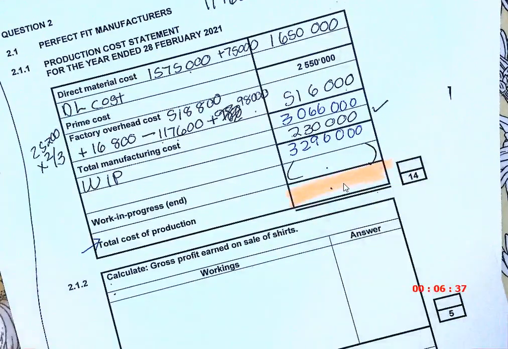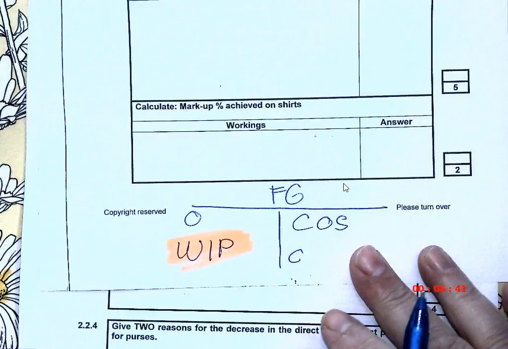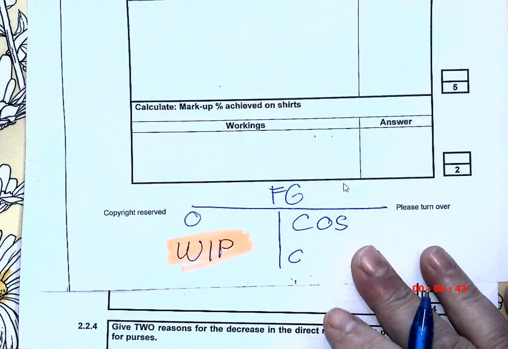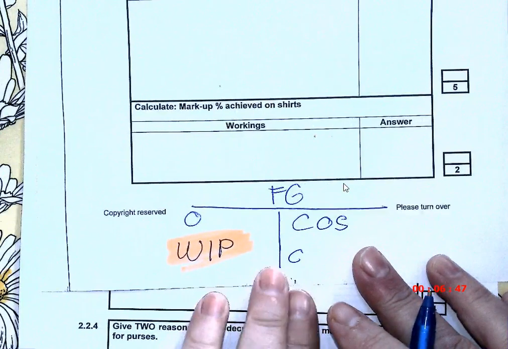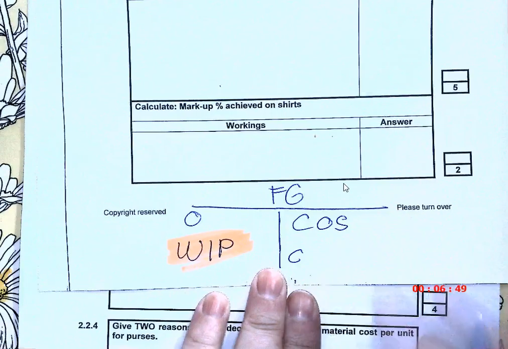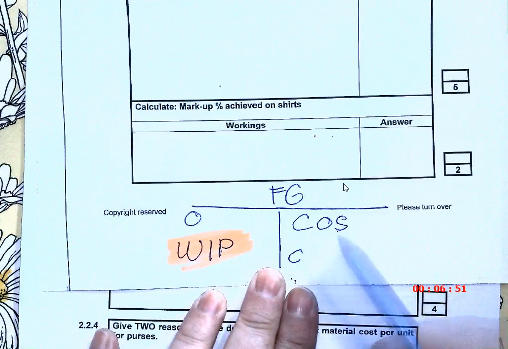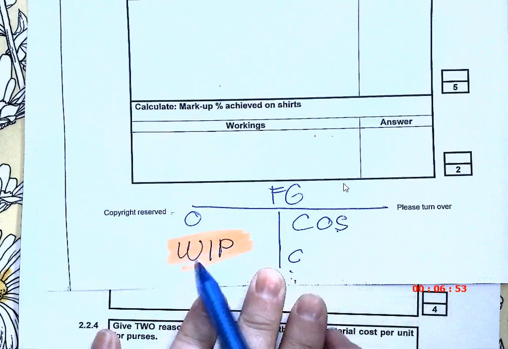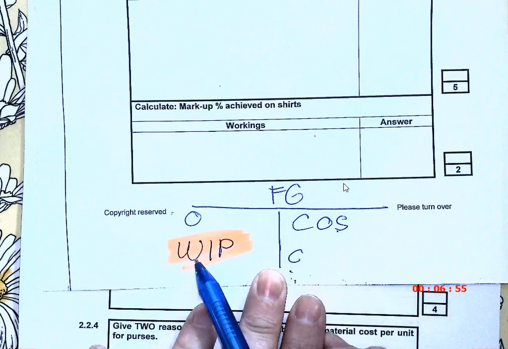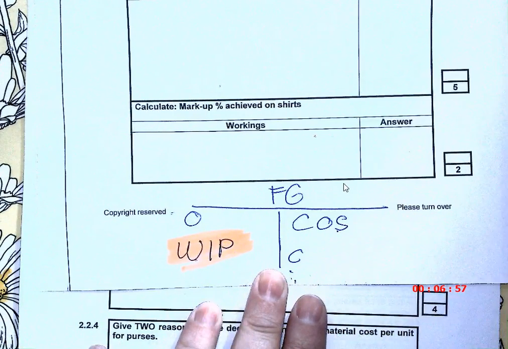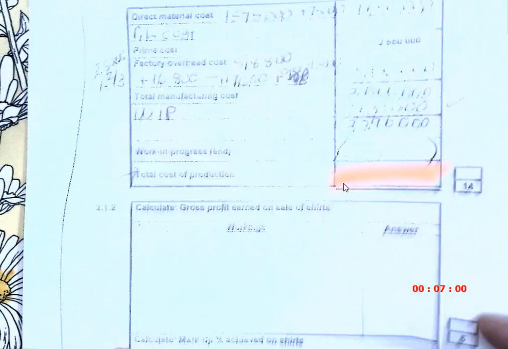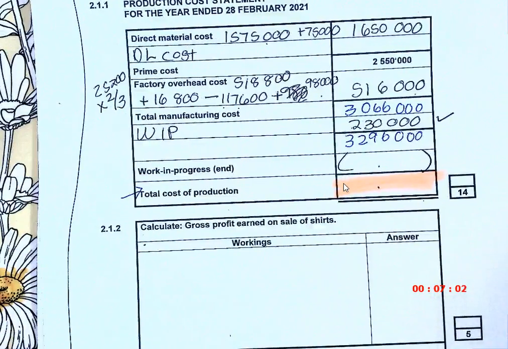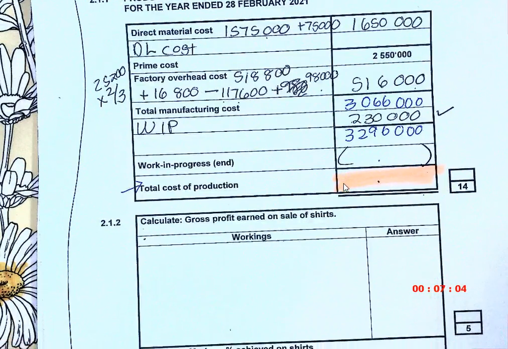So in other words, you have 2 ways that you can do it if they don't give it to you. You can either do a T account for finished goods, if they give you cost of sales and the balances, or you can go look if they gave you the production cost and the units produced, then you can also calculate it.